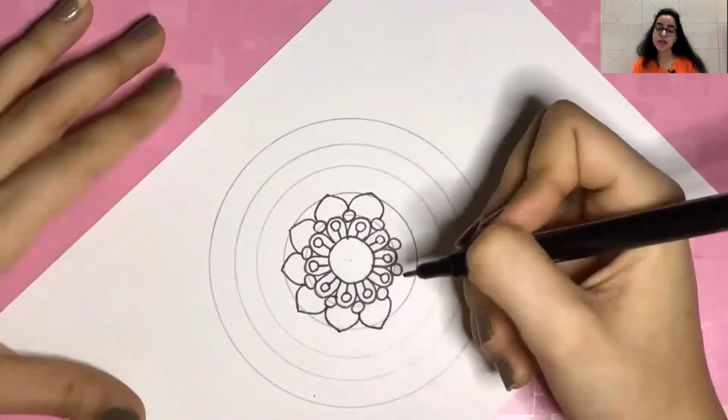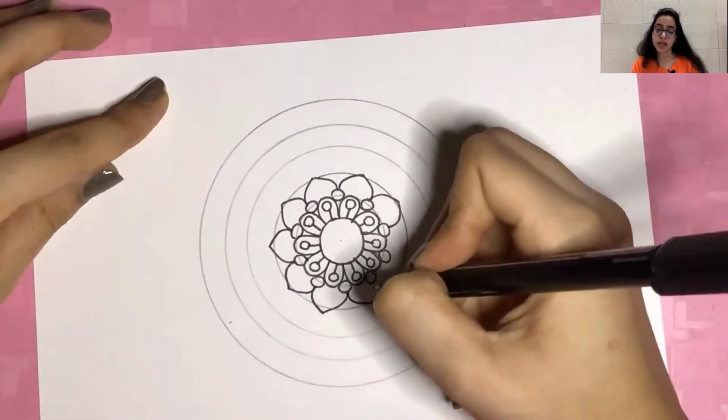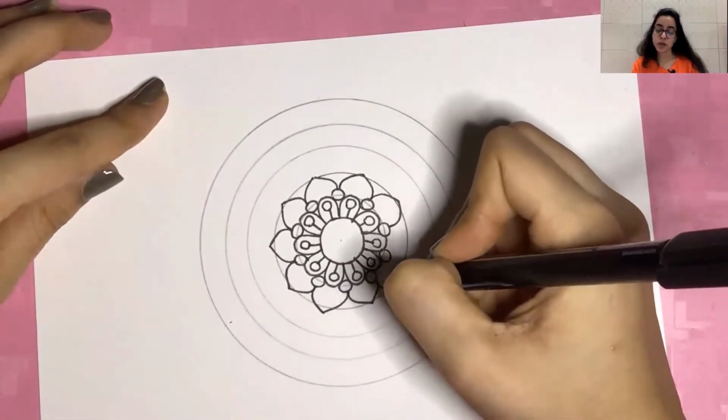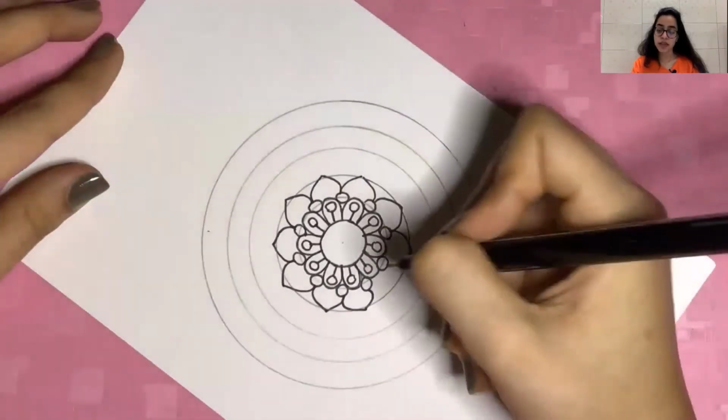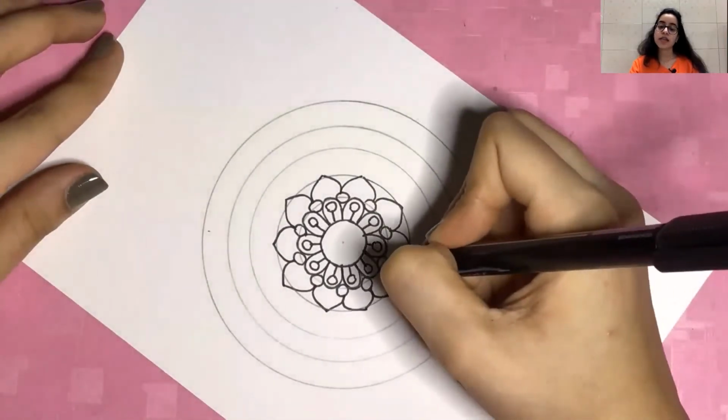The first curved line and the second curved line. The first one and the second one.